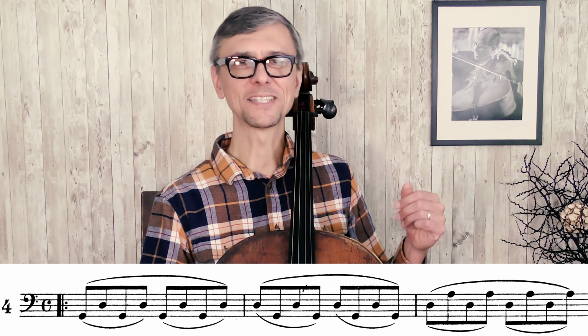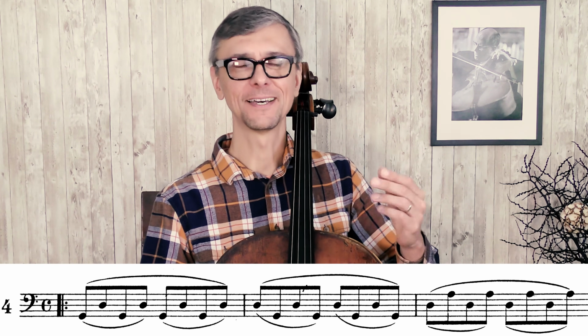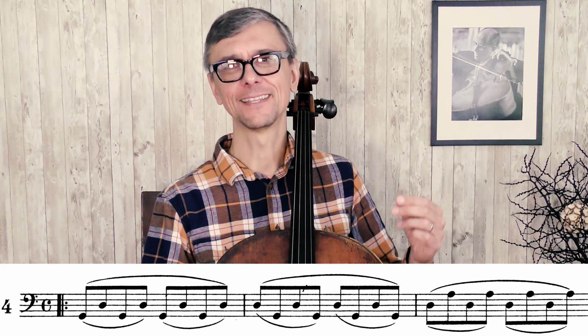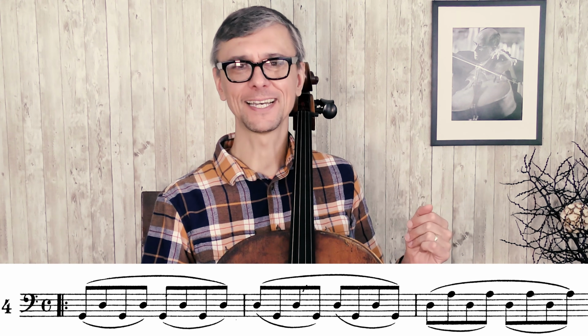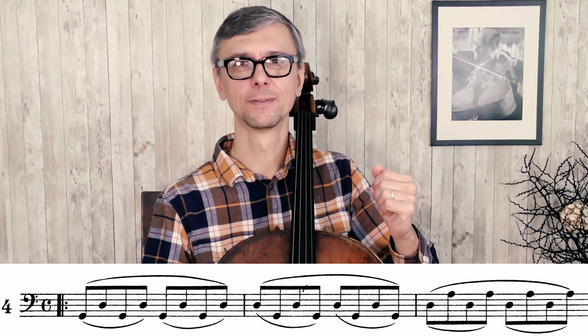In exercise number 4, we will have to play the eighth notes. That means you will have to play yet faster than in the previous exercise. In the first part of that, we will be playing 4 notes per bow and then even 8 notes per bow. You see, the level of difficulty goes up.